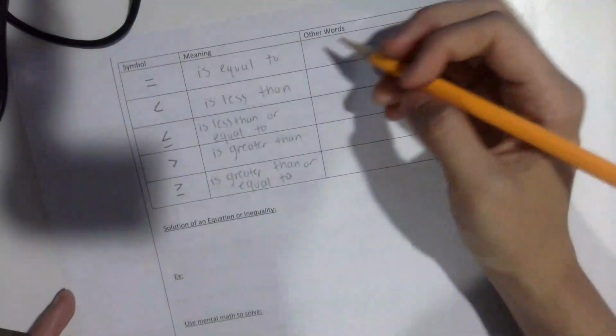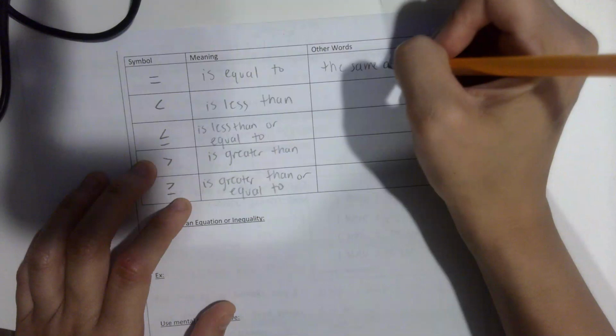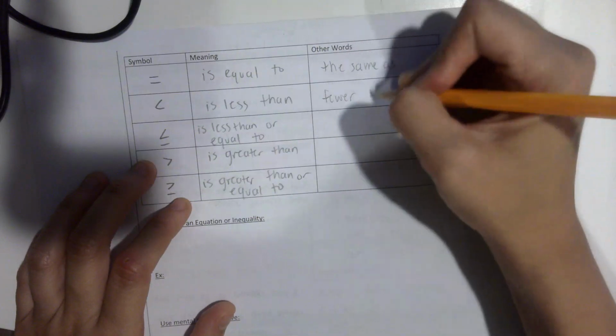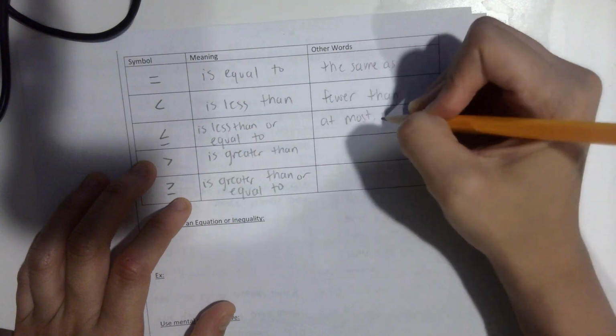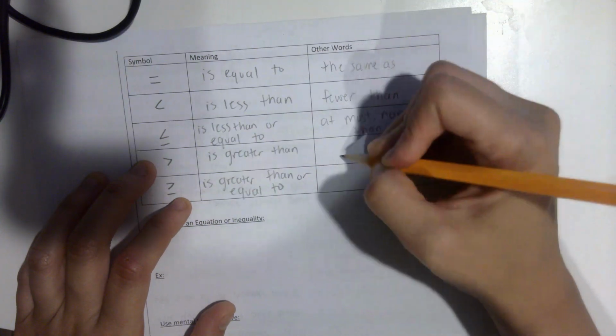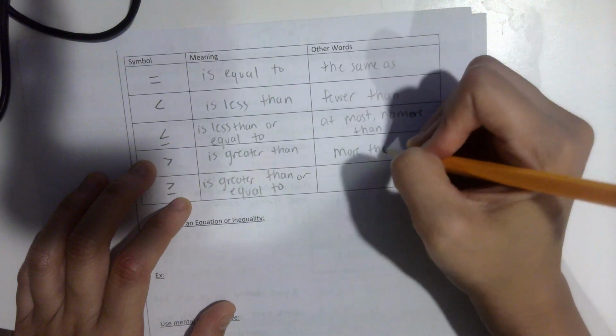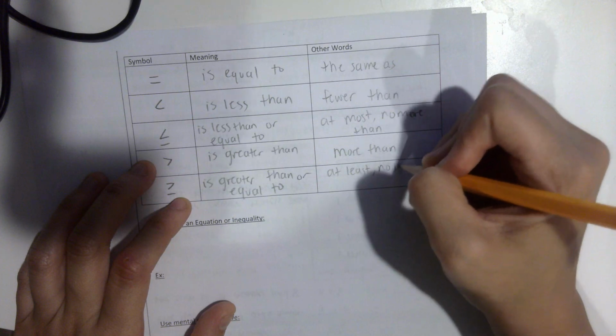So in other words, this means the same as, fewer than, at most, no more than, more than, at least, no less than.